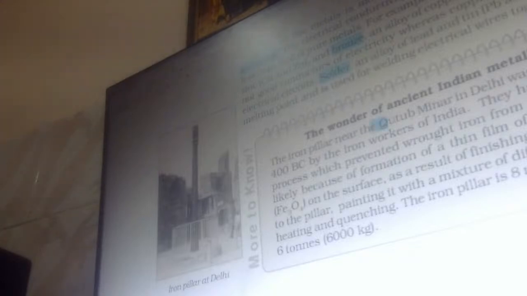Brass and bronze are not good conductors. Solder is lead and tin, Pb and tin. The Qutub Minar in Delhi, from 400 BC, developed a process that prevented rusting, a film of magnetic oxide.